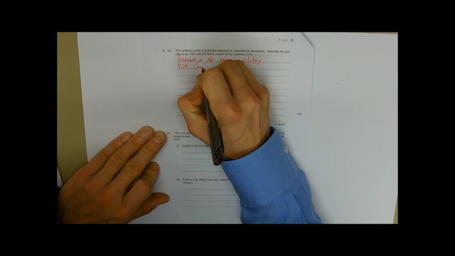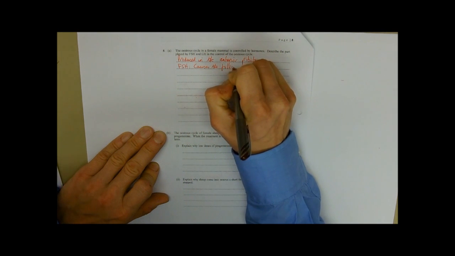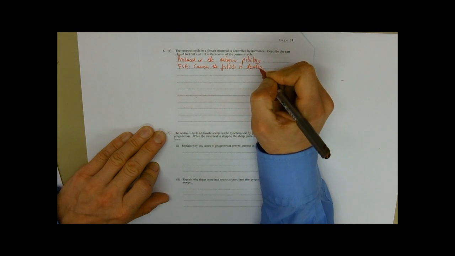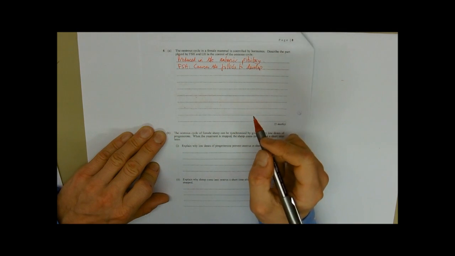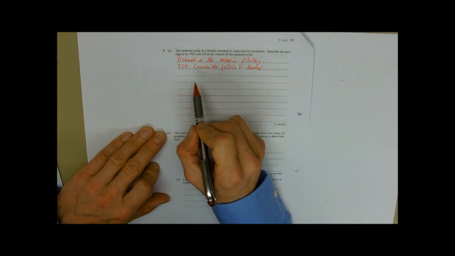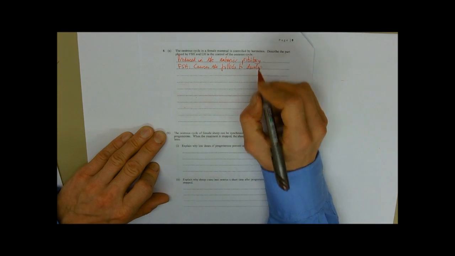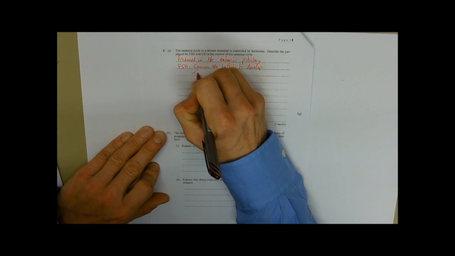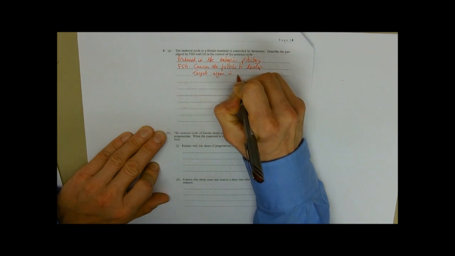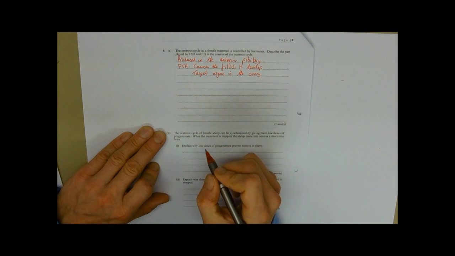So it causes the follicle to develop. Where does this act on? So this is a hormone, so it would be wise to talk about the target organ. So the target organ is the ovary.